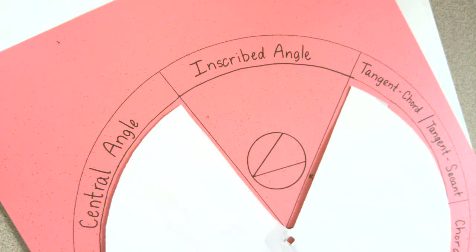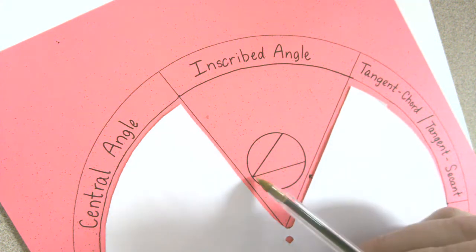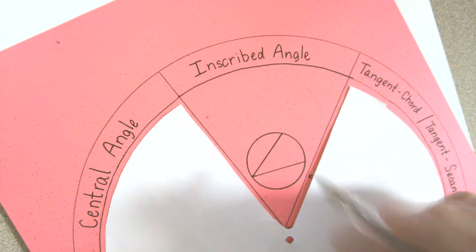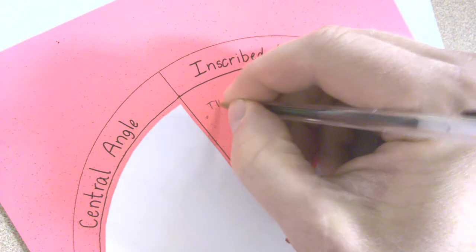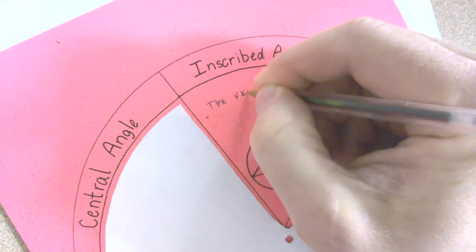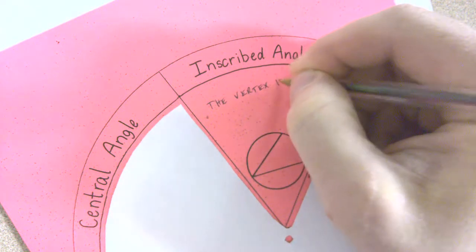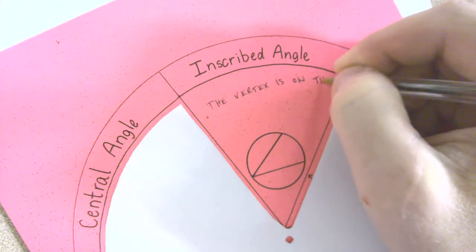Okay, so today's focus is going to be on inscribed angles, and we're going to talk about the difference between an inscribed angle and a central angle. The one main thing that I hope you notice is that in this angle in the circle, an inscribed angle, the vertex is on the circle. So that's the first thing: the vertex is on the circle.